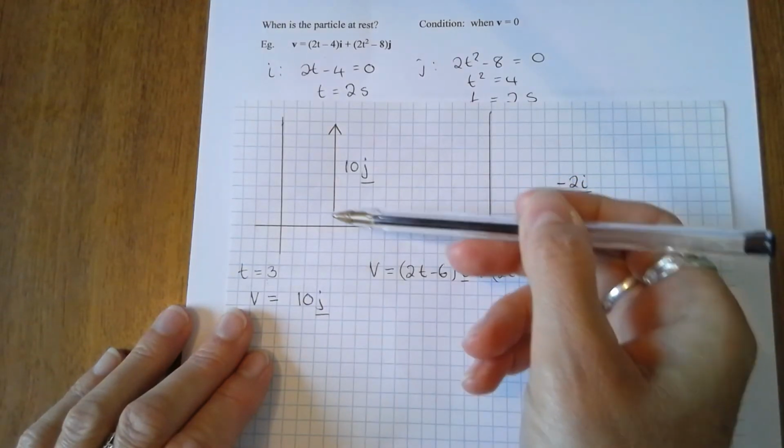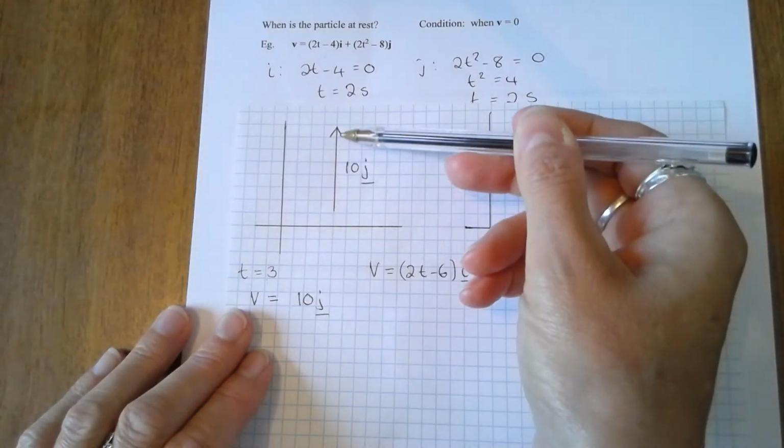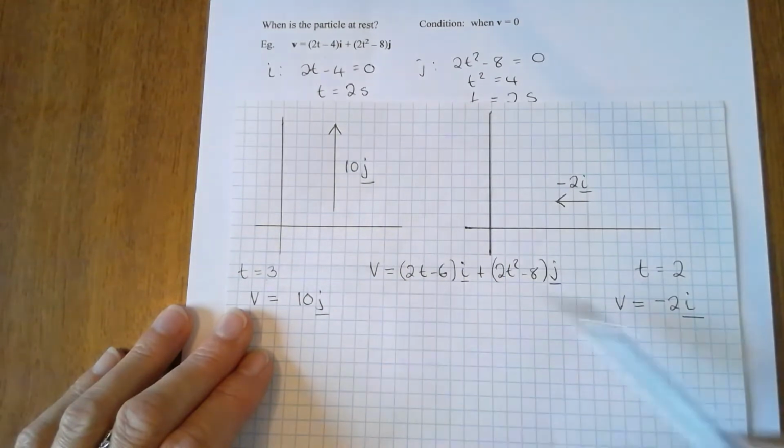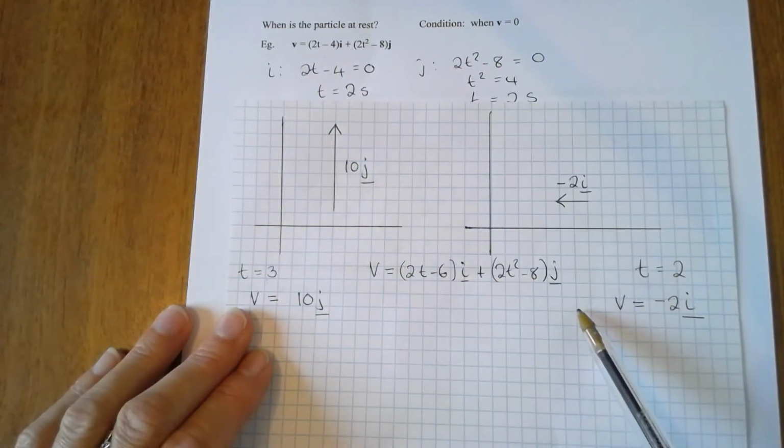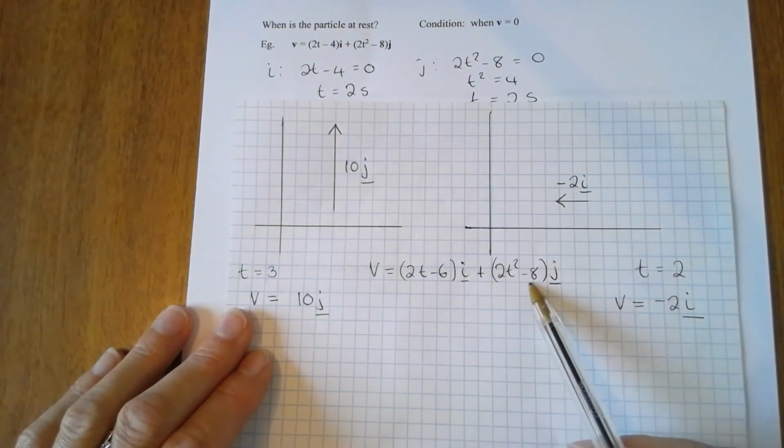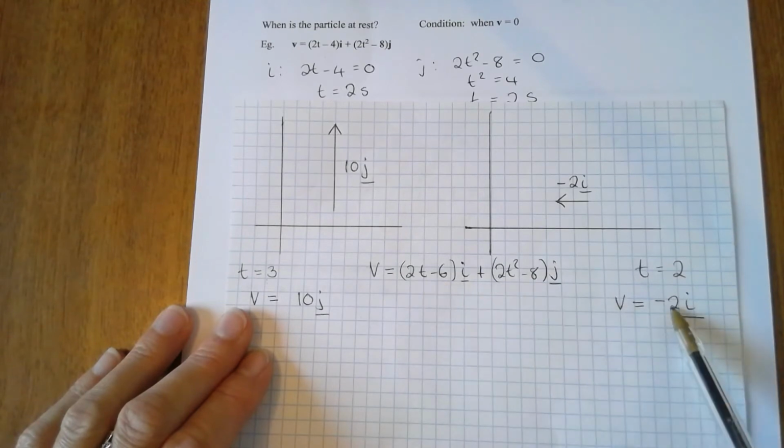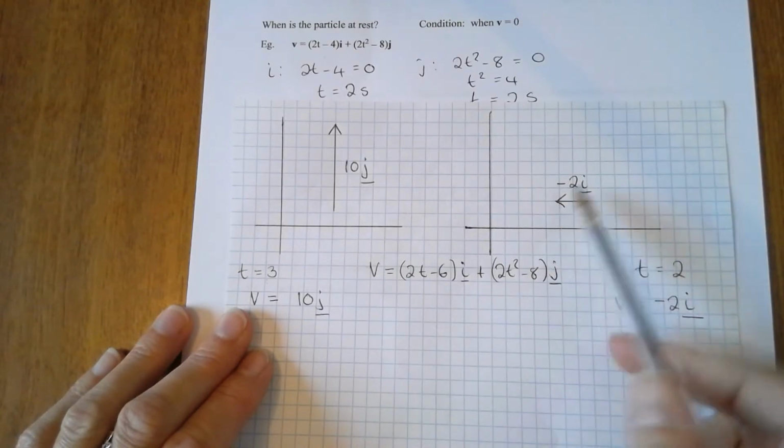So there's no velocity in the i direction, there's just vertical velocity of 10. And similarly, at t equals 2, the j direction now will be 0, but the i direction will be negative 2, and so that would give a velocity like this.